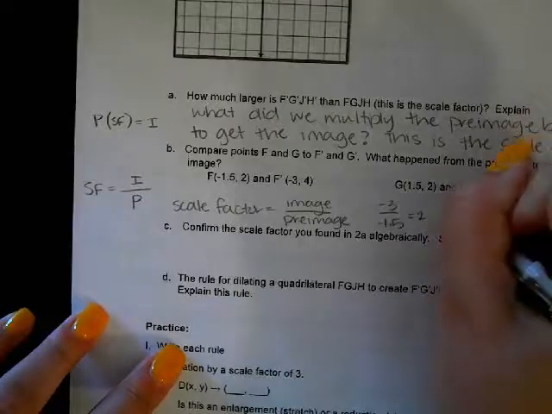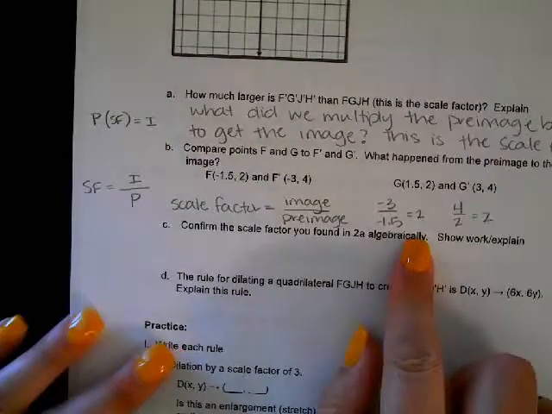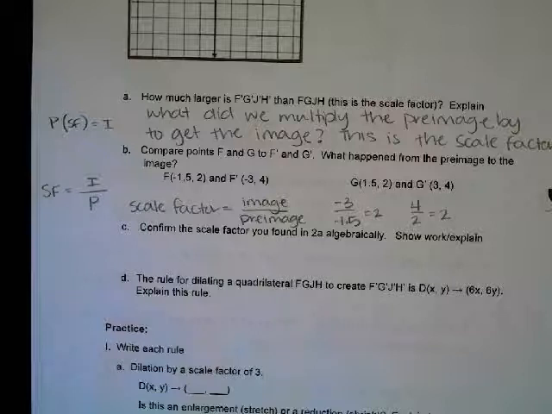And because it has to be consistent for all the points. You can't have the x-coordinate doing one thing and the y-coordinate doing the other. It's all of the points doing the same thing. You should be able to do it to multiple different coordinates and get the same answer.